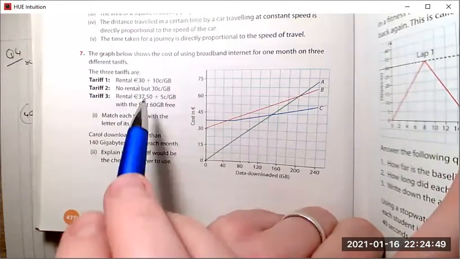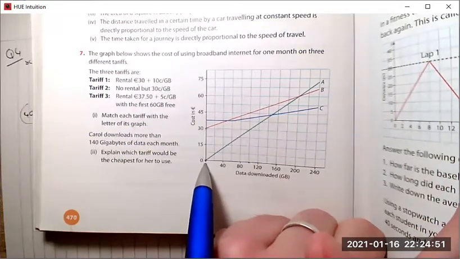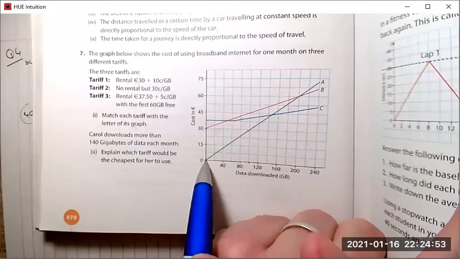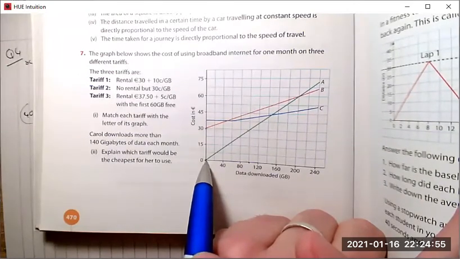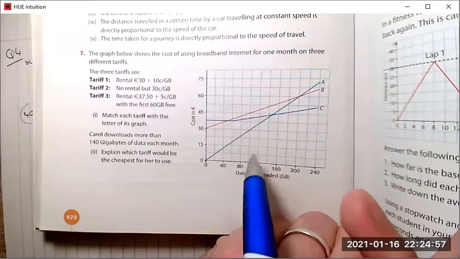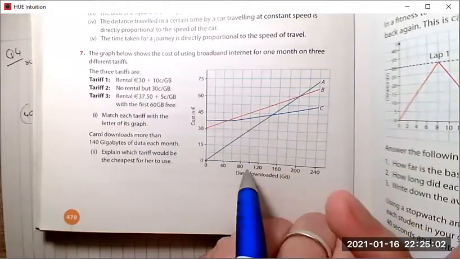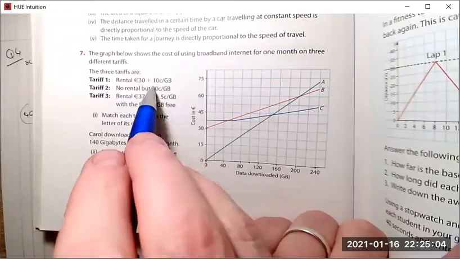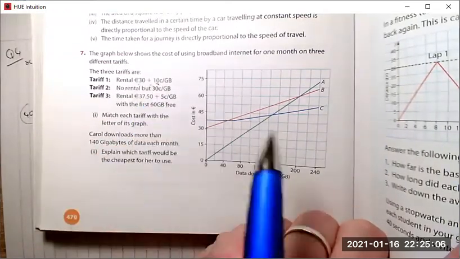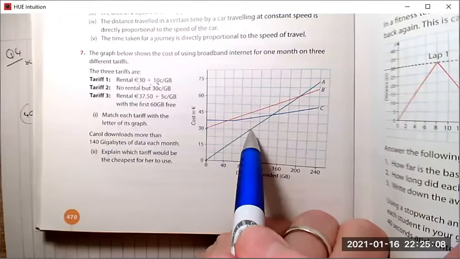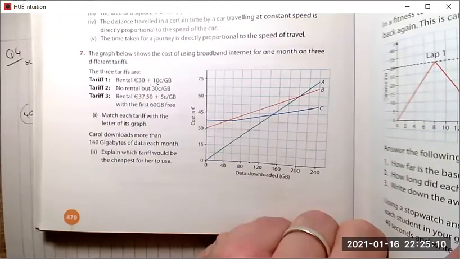No rental, but 30 cents per gigabyte. That's here, the green line, y-intercept at 0, slope of, excuse me, that's 100. So 15 over 100. It's 15 cents per gigabyte in that first one. Sorry about that. Here, 30 over 100 is 30 cents per gigabyte.